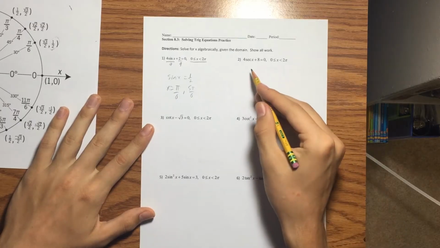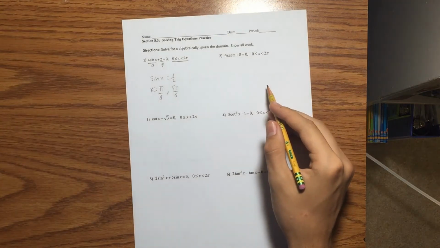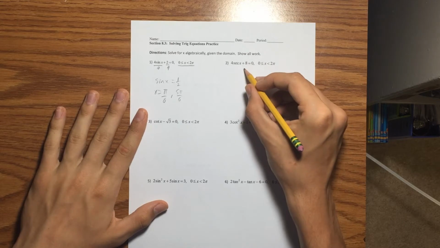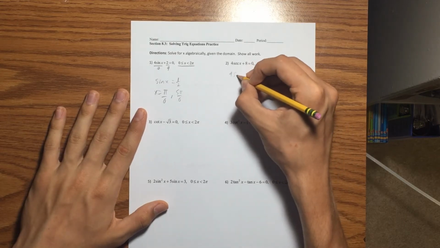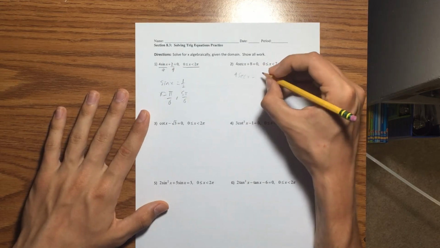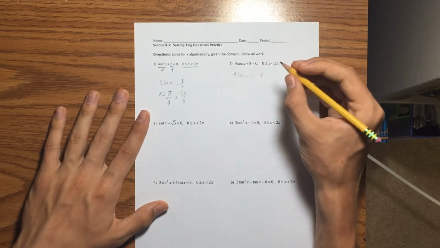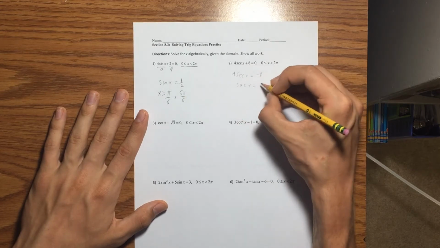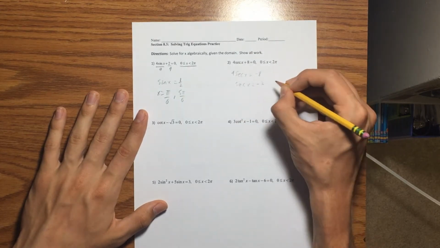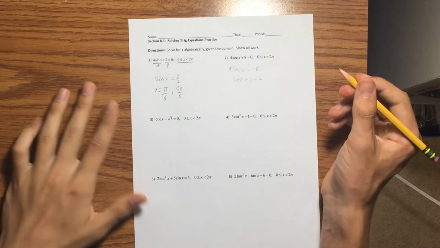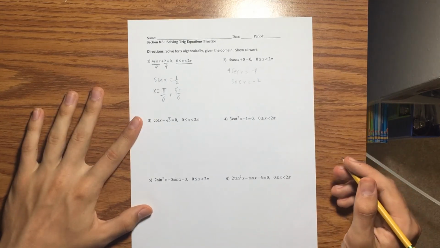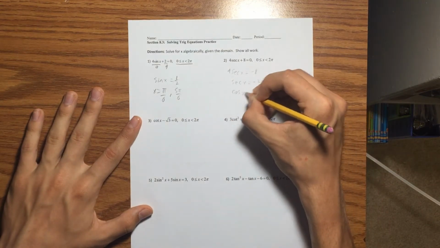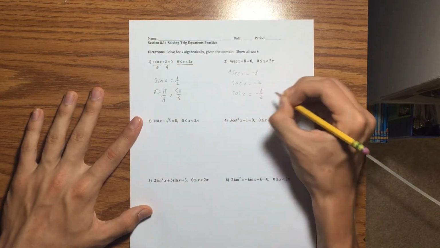The next one is 4 secant x plus 8 equals 0. So first of all, let's subtract the 8. So we get 4 secant of x equals negative 8. Now we divide both sides by 4, and we get secant of x equals negative 8 over 4, or negative 2. Now we have to remember that secant is equal to 1 over cosine. So if we take the reciprocal of both sides, we get cosine of x equals negative 1/2.